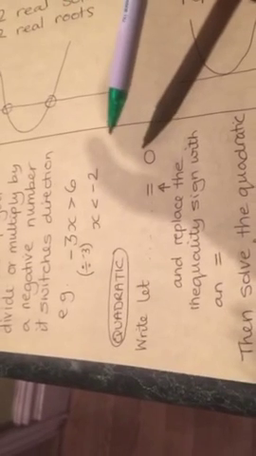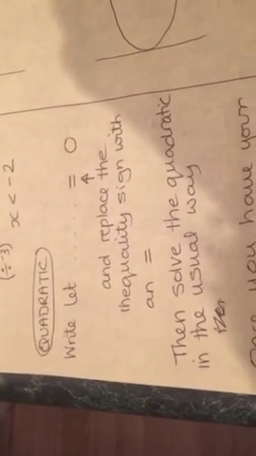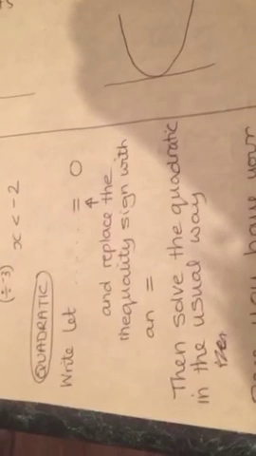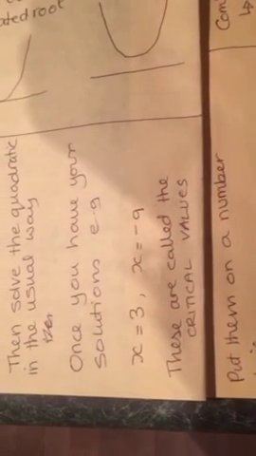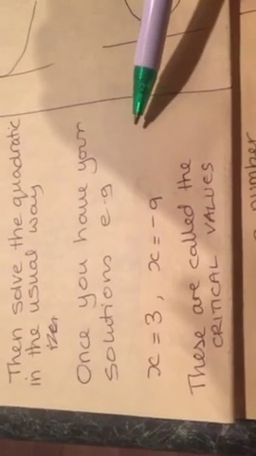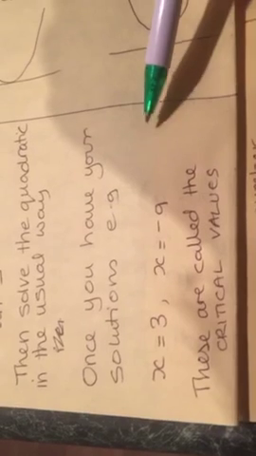Quadratic inequalities follow a different method. First thing you do, write it as an equals instead of an inequality. So replace the inequality sign with an equal. You then solve your quadratic in the usual way. Make sure you know how to do that. And once you've got your solutions, you'll have two solutions. These are called the critical values. You then need to decide which range of values work.